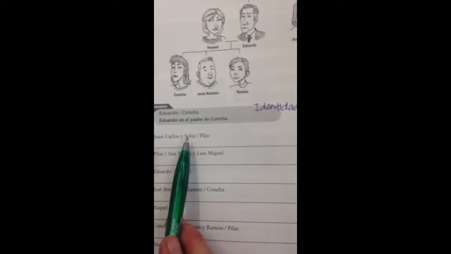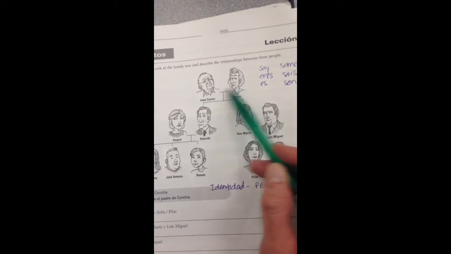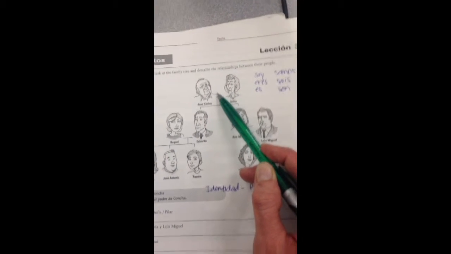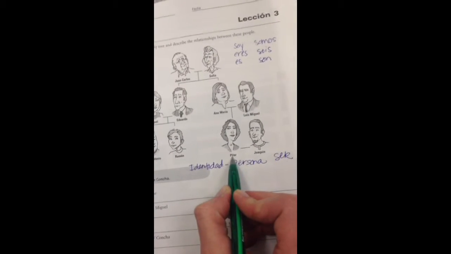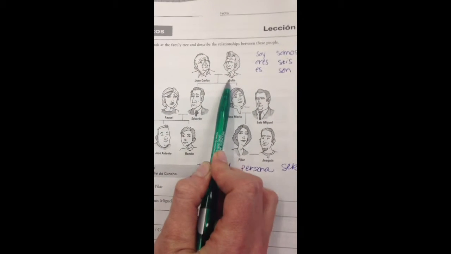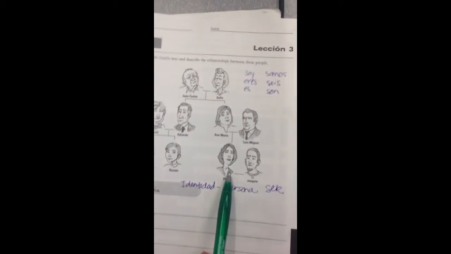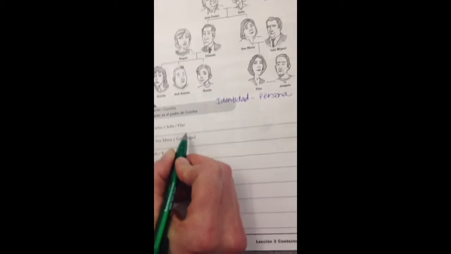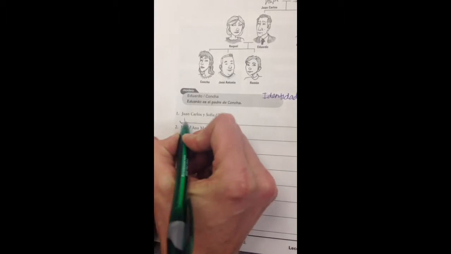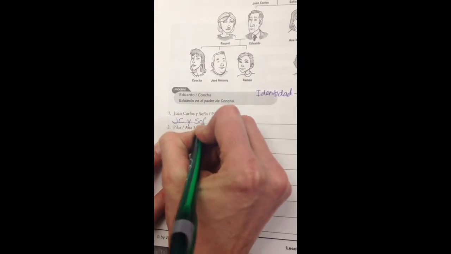Okay? Juan Carlos and Sofia. Up here we have Juan Carlos and Sofia. So what is their relationship, the relationship of both of these people in relation to Pilar, who's right here? Okay? Now, I can see that Juan Carlos and Sofia, they are the grandparents of Pilar. So, Juan Carlos and Sofia. I could say Juan Carlos, and I'm just going to abbreviate JC, y Sofia.